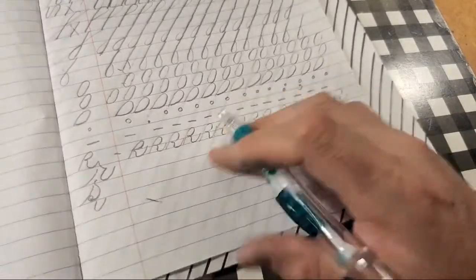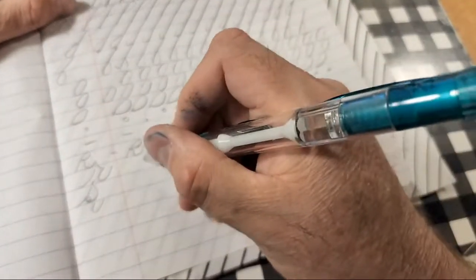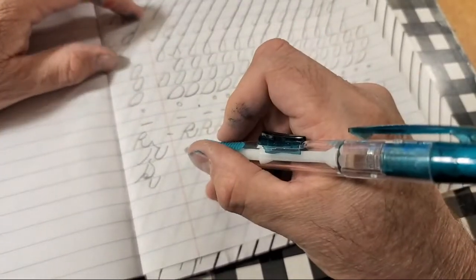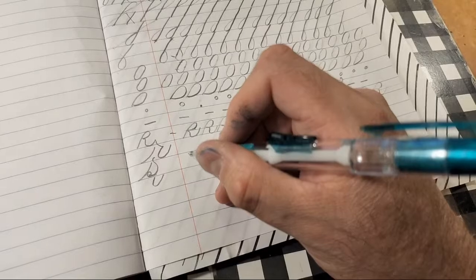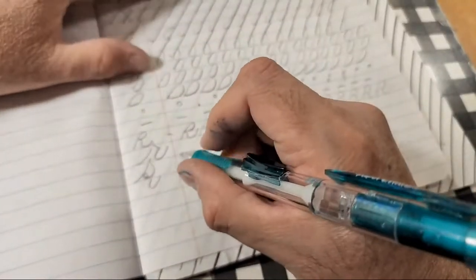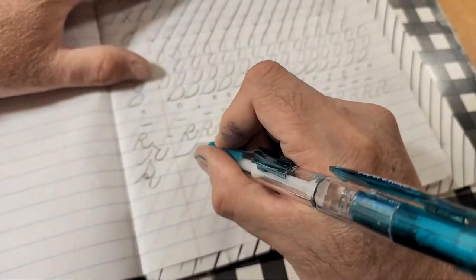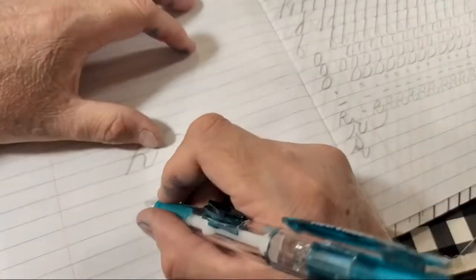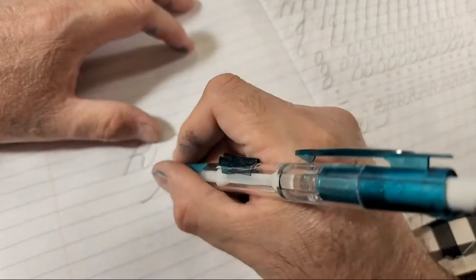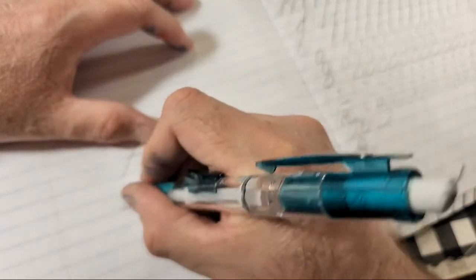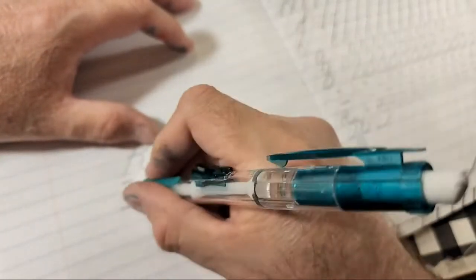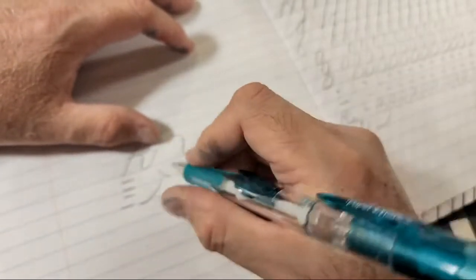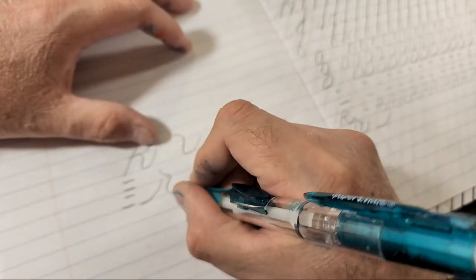The R is one of the only letters that comes above the X height, which is you do an upstroke, and then you come to the corner X. This would be half. This would be the third X height. Come down to the X height, and then an underturn.